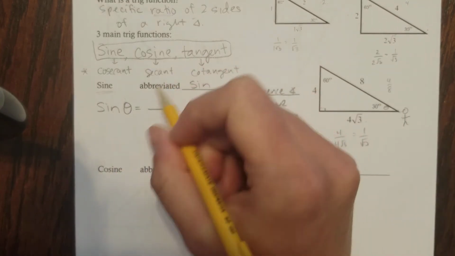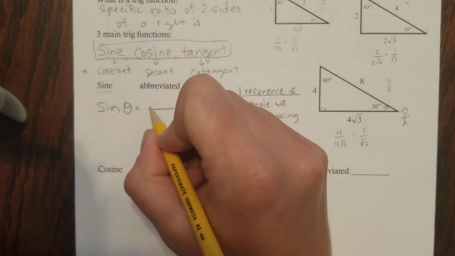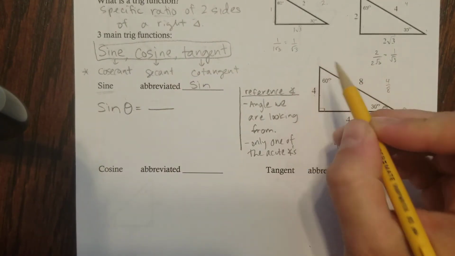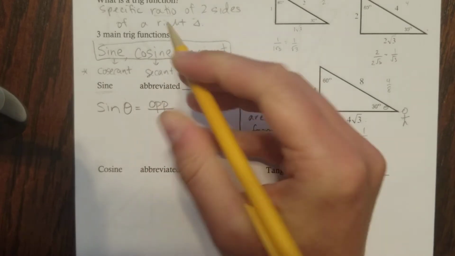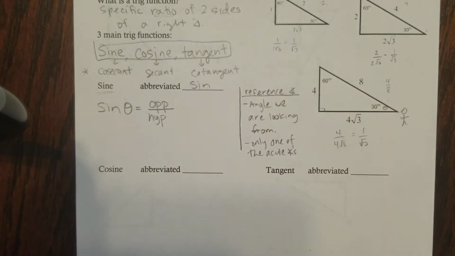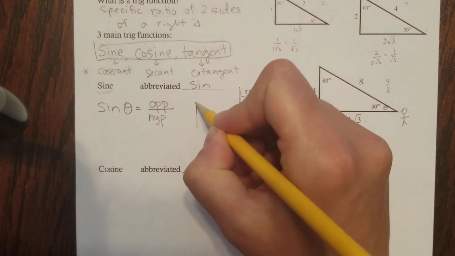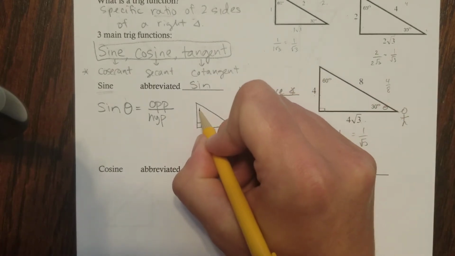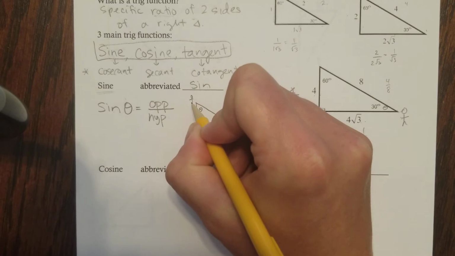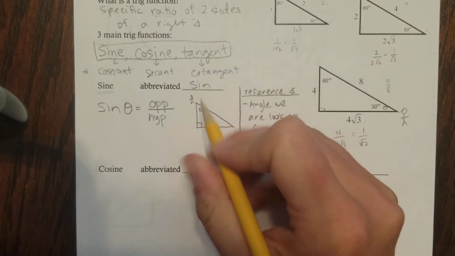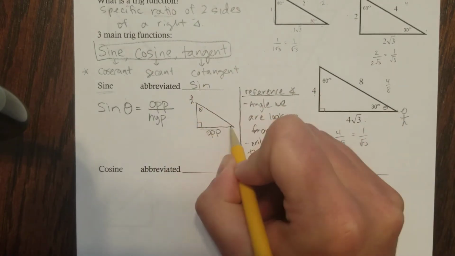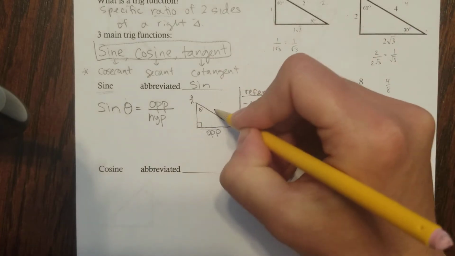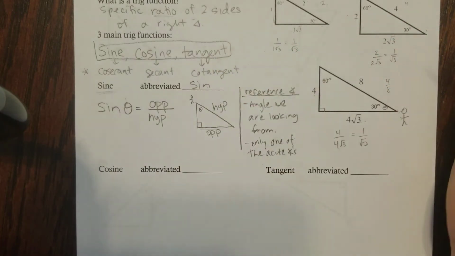So theta is our 30 degrees in this one, or if Bob was standing here, it would be the 60, but either way, sine is opposite over hypotenuse. So we're always going to choose the opposite and the hypotenuse. So if our triangle is like this, and we'll put Bob here, so there's our theta. Then opposite of Bob would be this side here, the horizontal bit, and then the hypotenuse is always the side across from the 90-degree angle. So we would choose those two sides.